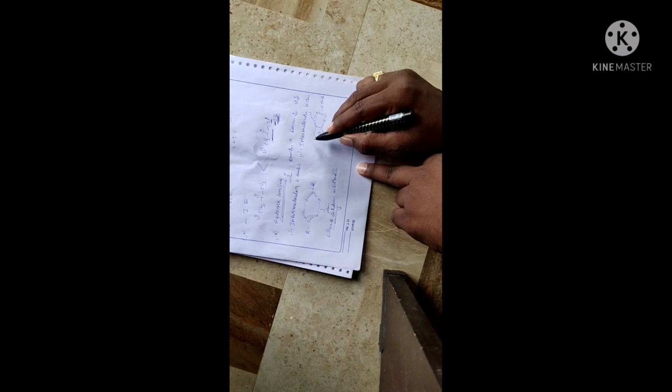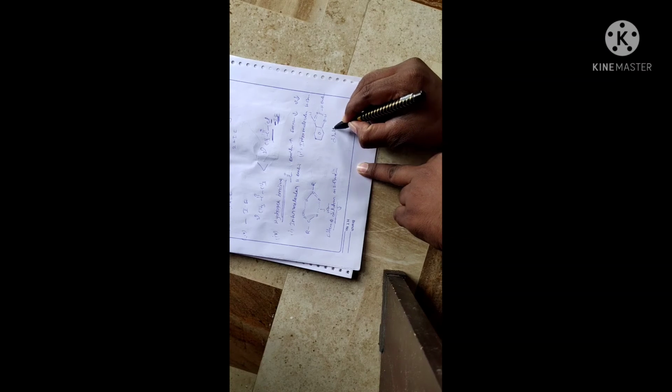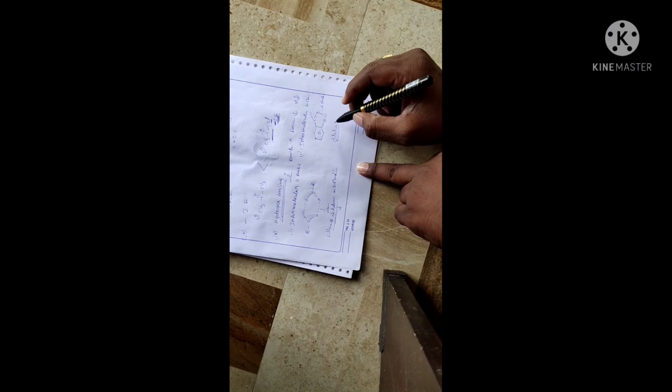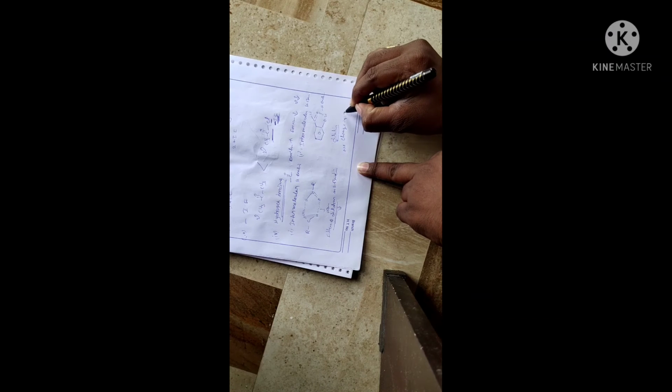But in the case of intramolecular hydrogen bonding, if you are diluting, there is no dilution effect, meaning as we are diluting, there is no change in frequency.